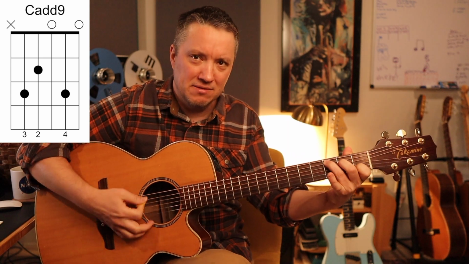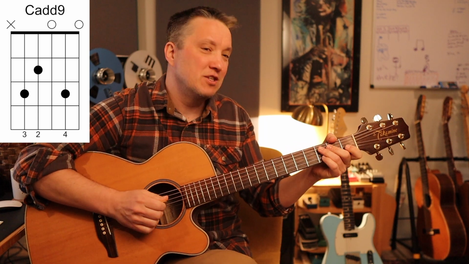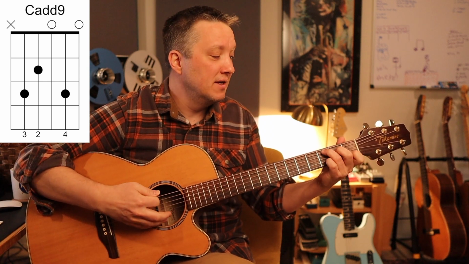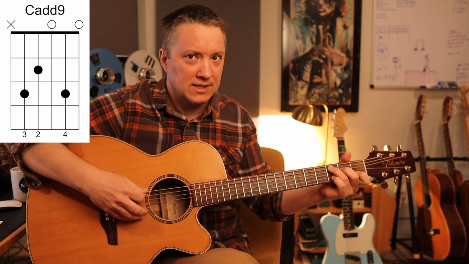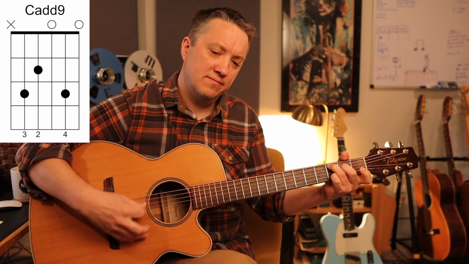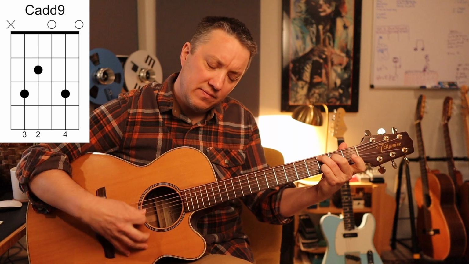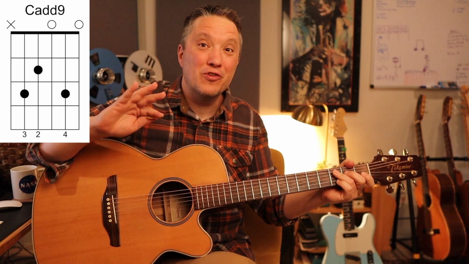So the first way to play it is play your regular C like this, but add your pinky on the second string, third fret. So kind of like the chord we just did, but you're moving your pinky from the high string over to the B string, second string. So that looks like this, but pinky's gonna go in and it sounds like this. So that pinky's sort of replacing your pointer finger. Okay, so it's this beautiful lush sound, right?